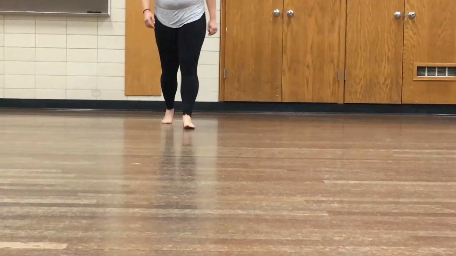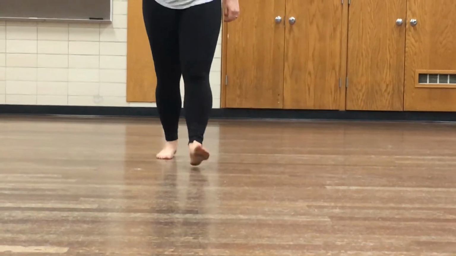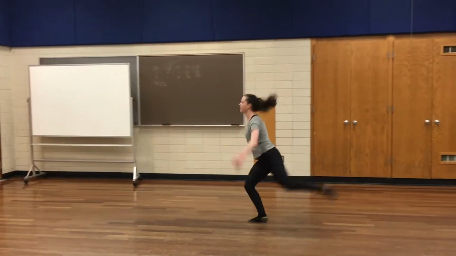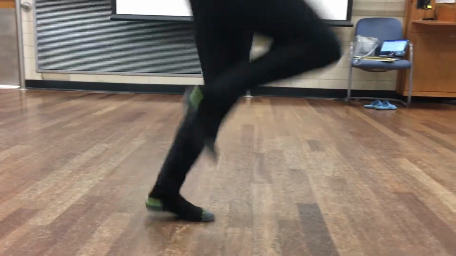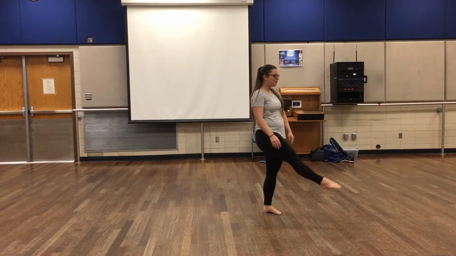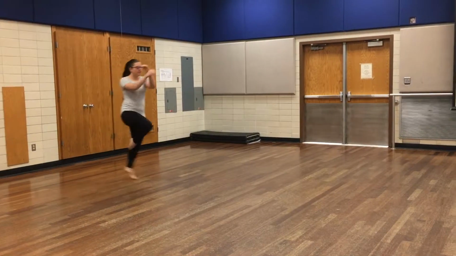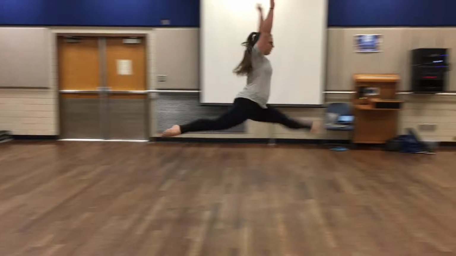Now that you know all 5 locomotor steps, walk, run, leap, hop, and jump, let's see what this looks like when you combine a couple of these steps together to help you travel through the space.